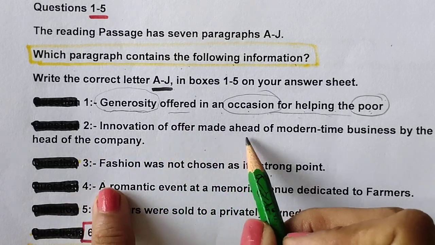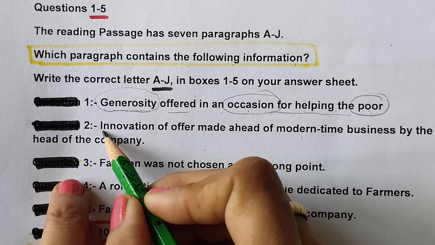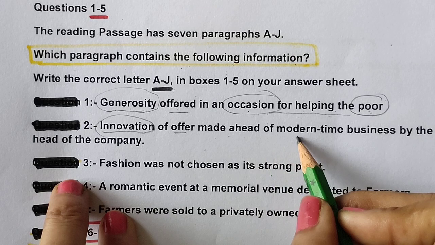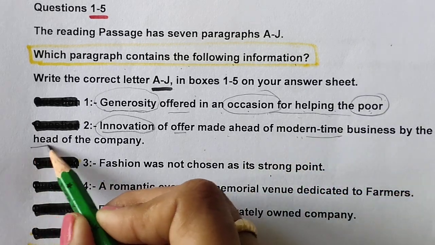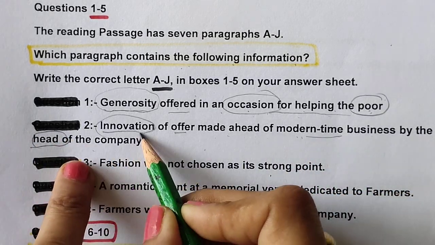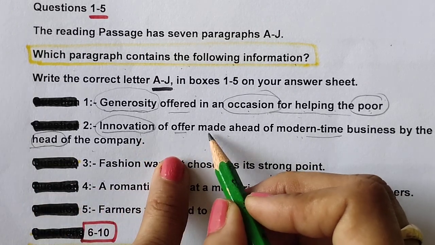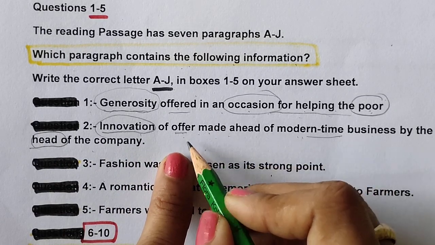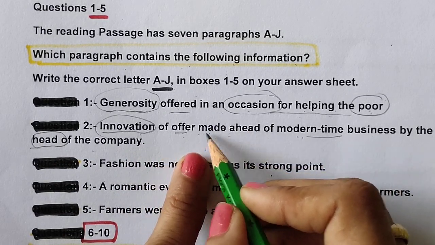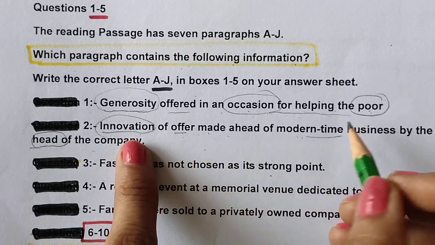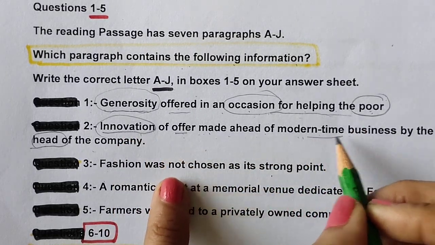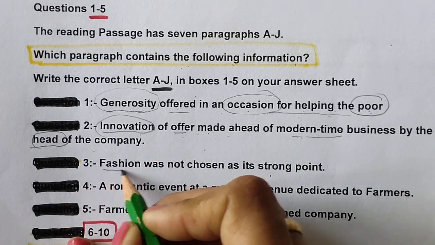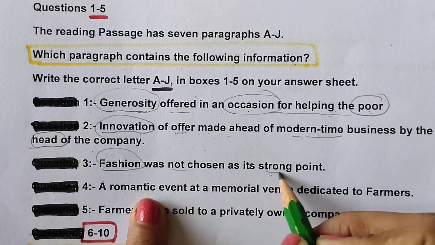Innovation offered ahead of modern time, made by the head of the company. Some innovation may be there, made by the head of the company, meaning the owner or chairman of the company had planned something new, an innovation ahead of modern time business that they are discussing. Fashion is my important keyword, was not chosen as its strong point.